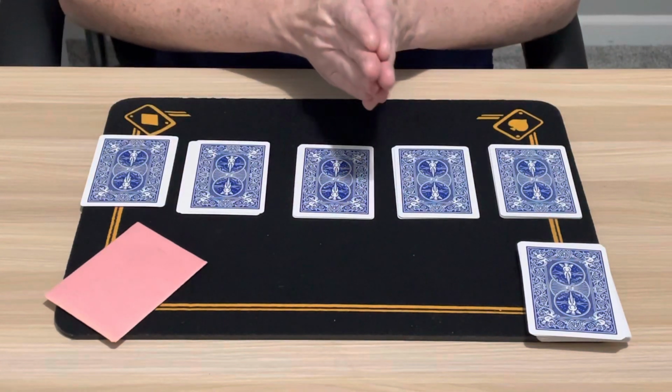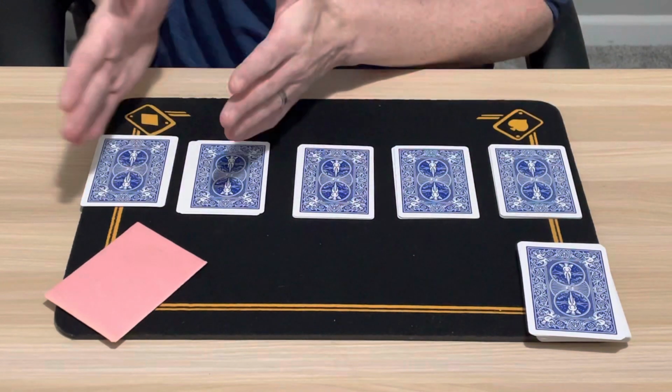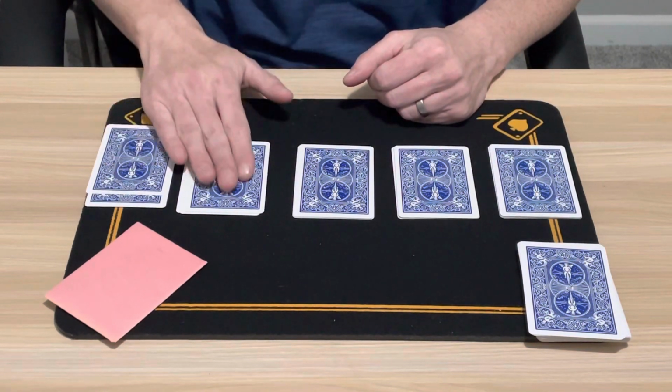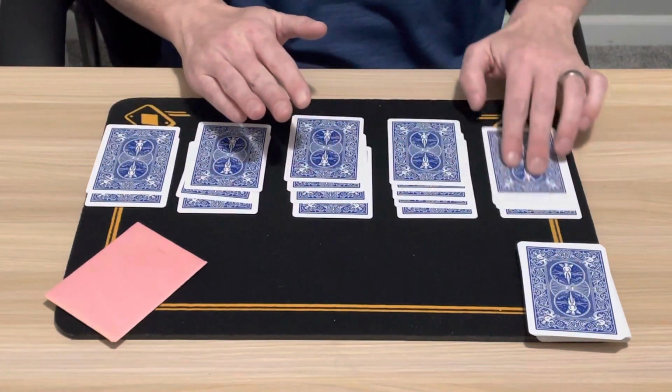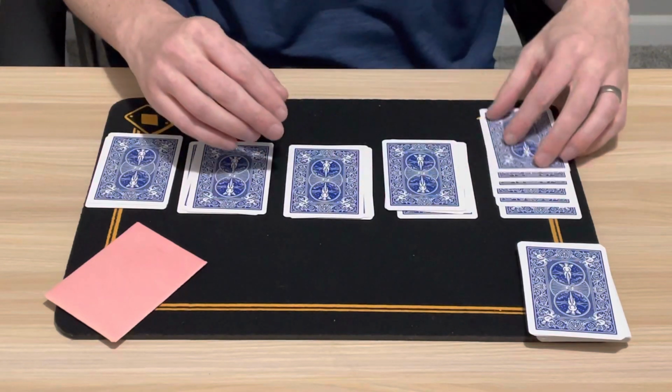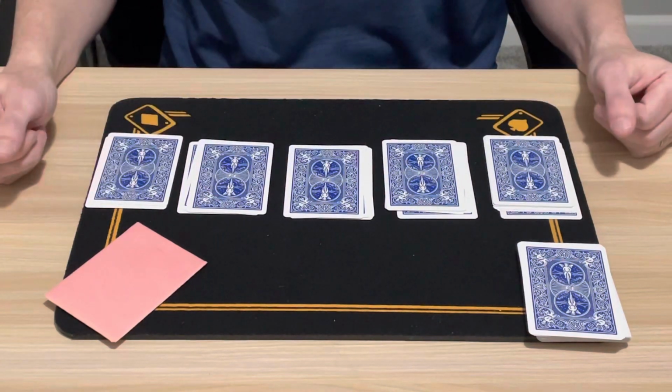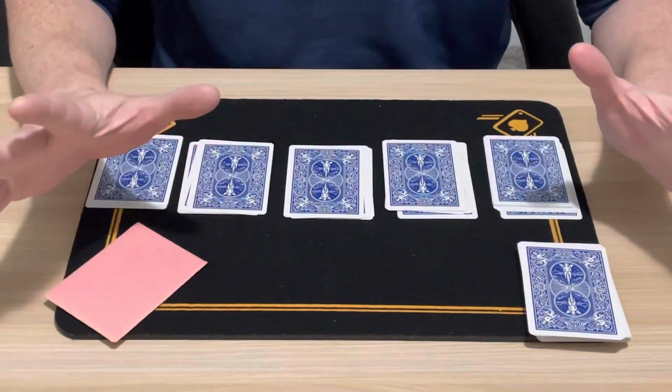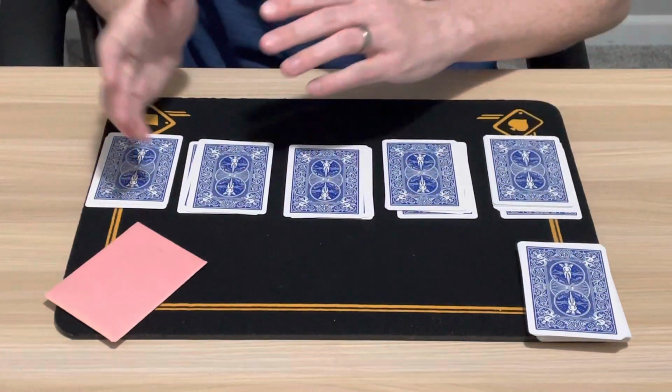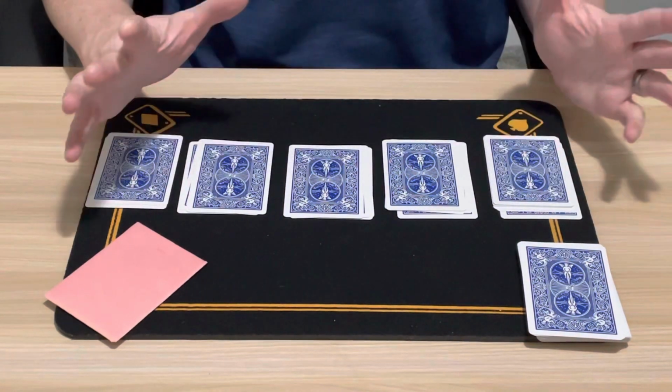So I would ask the spectator to keep any one of these 5 piles that they want. The 2 pile, 3, 4, 5, or the 6 pile. Keep a pile and eliminate the other 4. This is a free choice. There's no force involved here. Whatever pile they want to keep, we'll keep and get rid of the other 4.